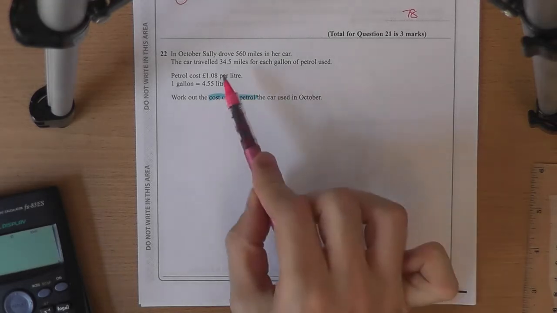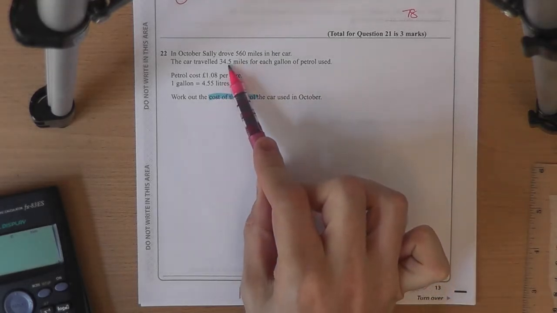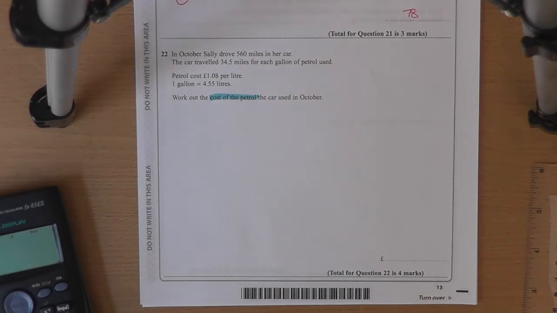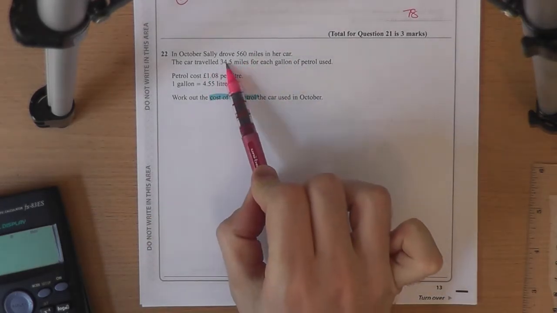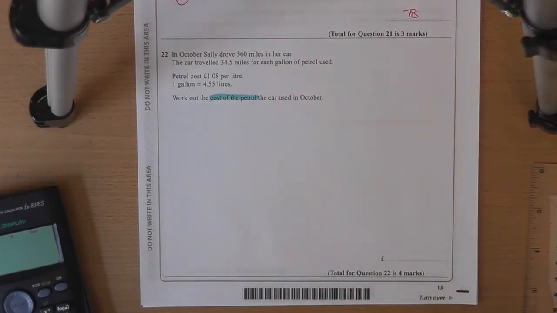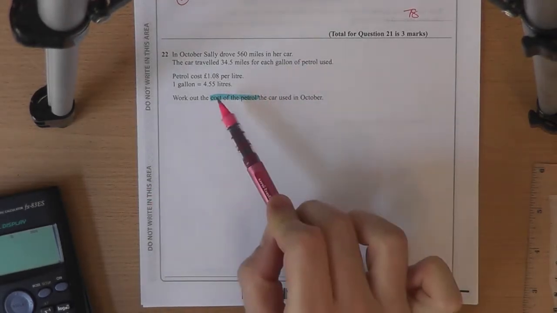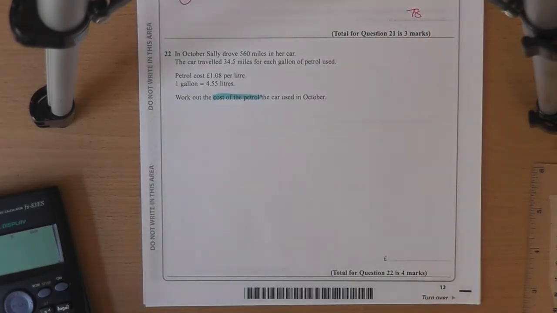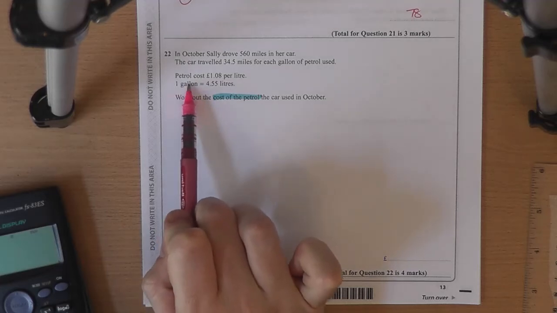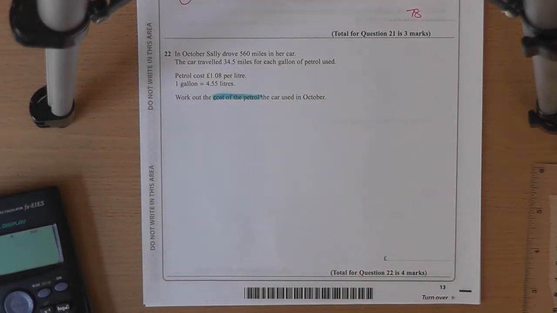Problem is, we are given information here about the distance travelled, and we're told that 560 miles, 34.5 miles for each gallon of petrol used. Here we're talking about gallons, and here we're talking about litres. For the cost information, we need to have our petrol use in litres, but the distance information given to us at the beginning, that will let us find how much petrol we've used, is in gallons. And this is why there is this piece of information here. 1 gallon is 4.55 litres.